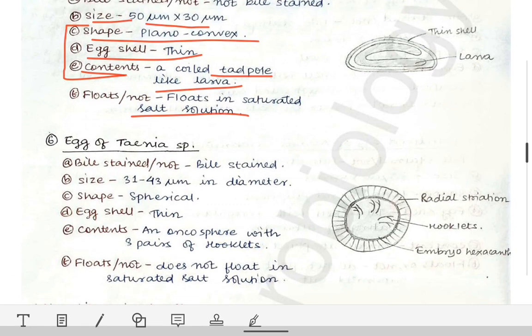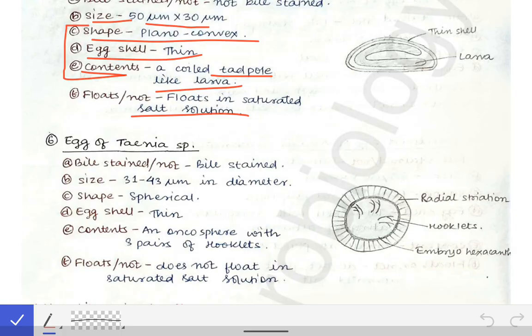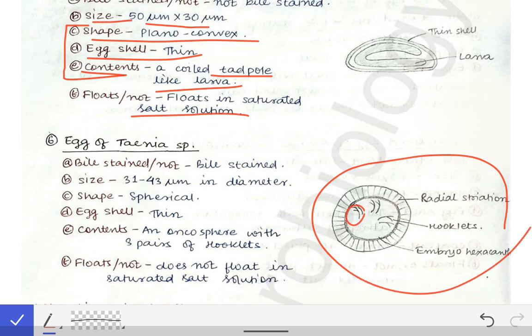Okay, now come to the egg of the Taenia species. Eggs of the Taenia species can be identified by the characteristic feature of three pairs of hooklets. See the diagram: one pair is here, one pair is here, and one pair is here. So there are a total of three pairs of hooklets in the eggs of the Taenia species.